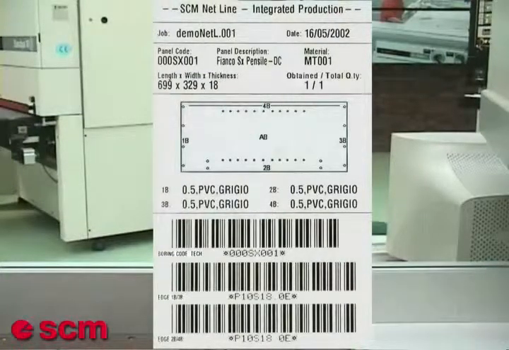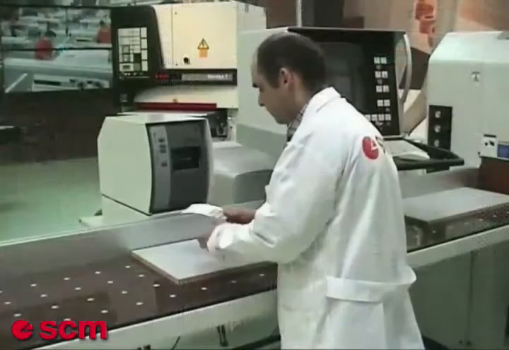A sketch shows the boring scheme and the routing scheme, with all 4 edges identified. For each side of the panel, the type of edge to be applied is also stated. Finally, the barcodes for the edge bender and the CNC boring routing center are also printed.